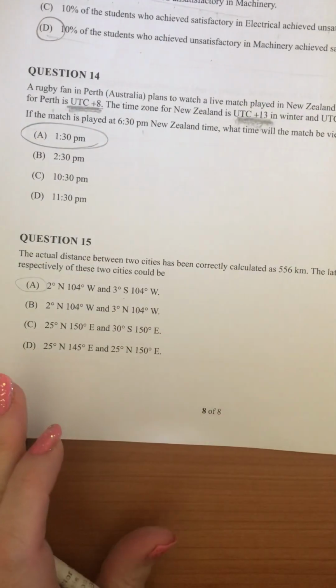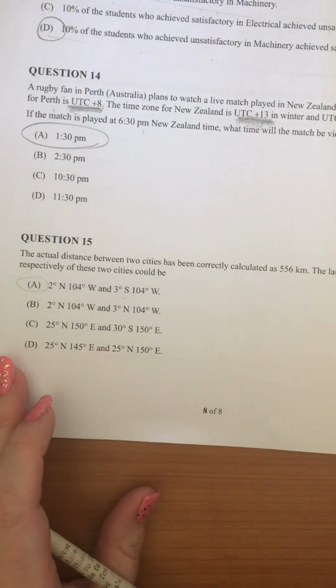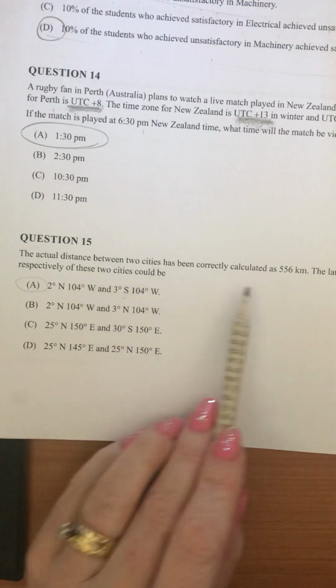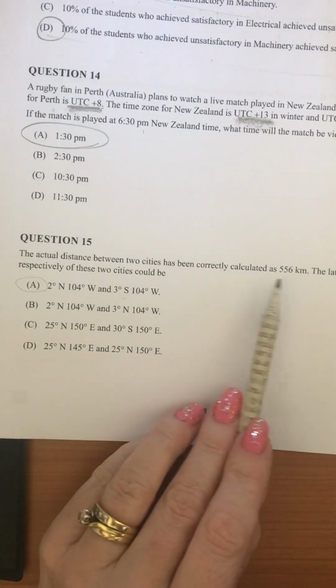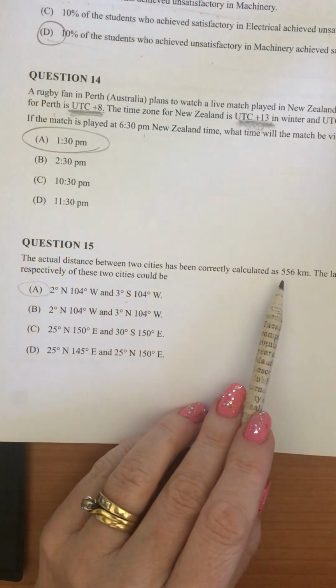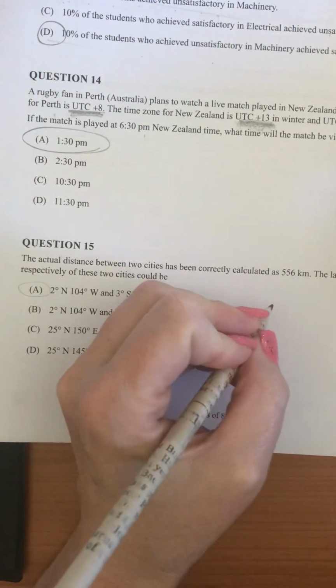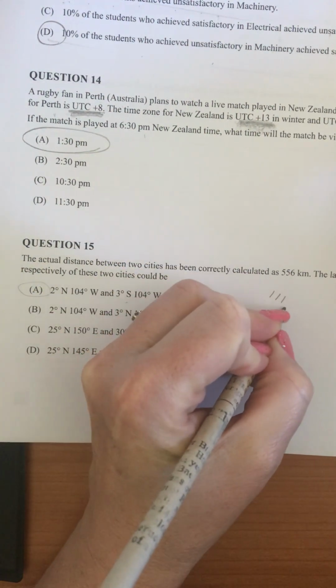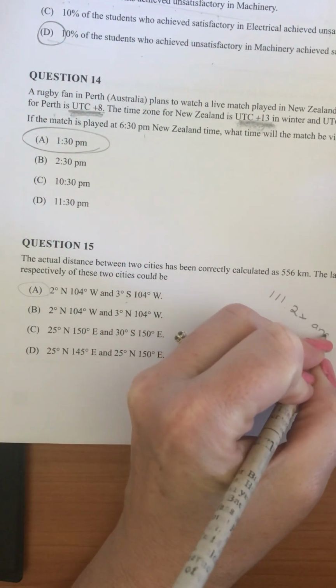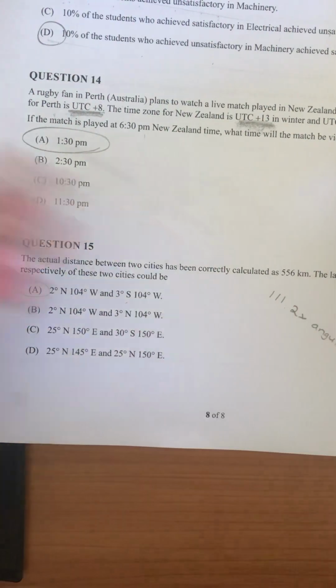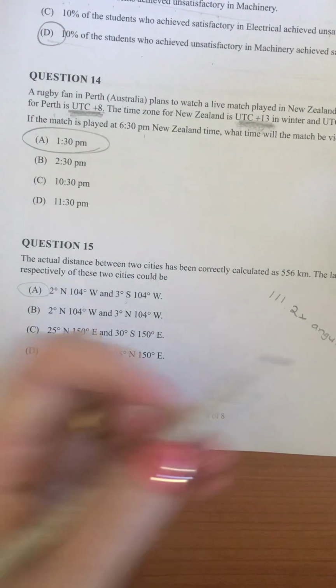And the last one that we're looking at here, we've got the actual distance between two cities has been correctly calculated as 556 kilometres. Now, we have the two options with doing the distances, the 111.2 times the angular difference. That's if it's on a prime meridian, on a line going north-south.